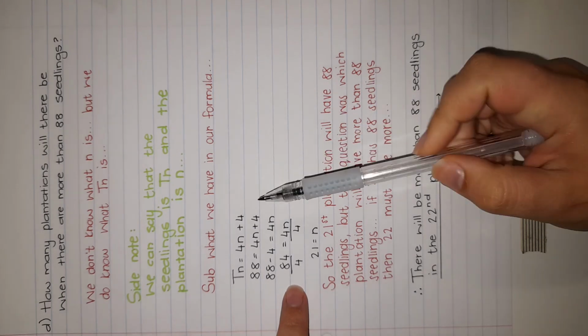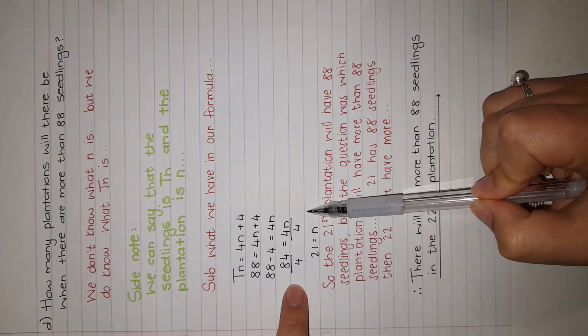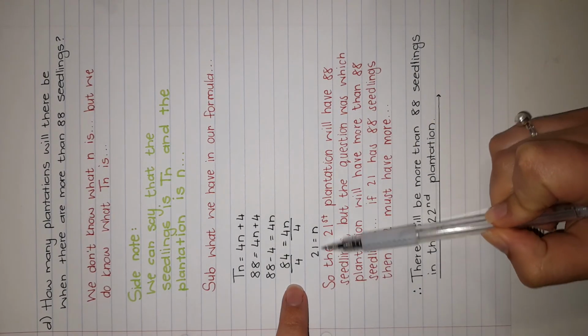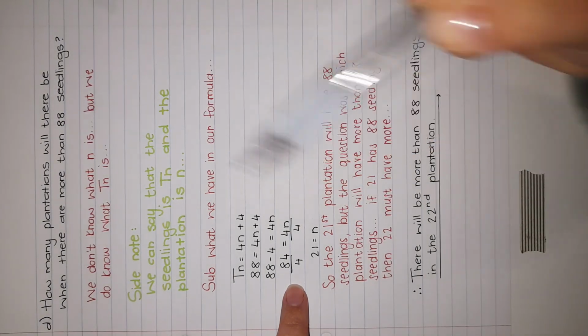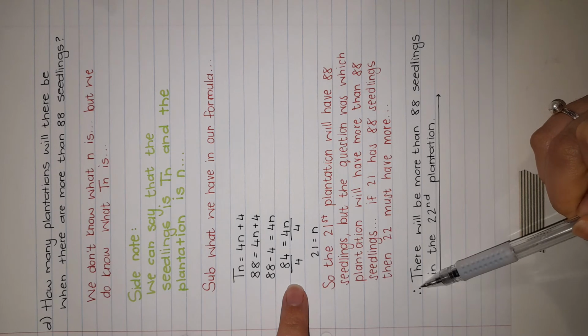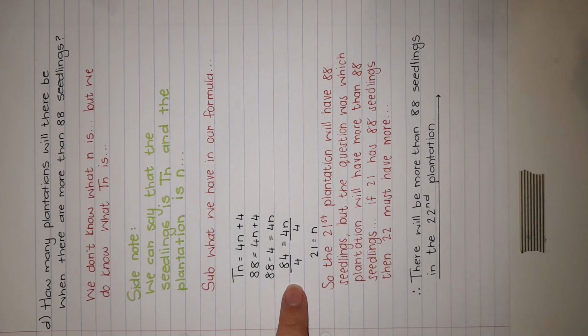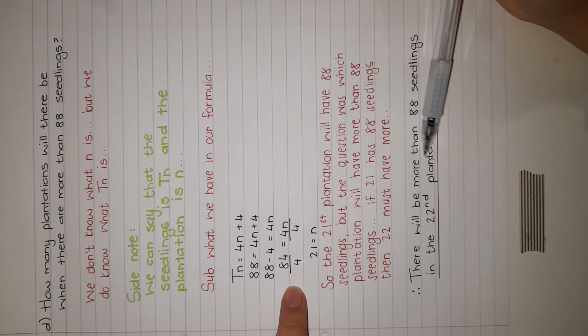Now, you need to show me your calculations of getting to the 21st plantation having 88 seedlings and draw your conclusion with the three little dots: therefore, there will be more than 88 seedlings in the 22nd plantation. I need to see your logic, how you got there.